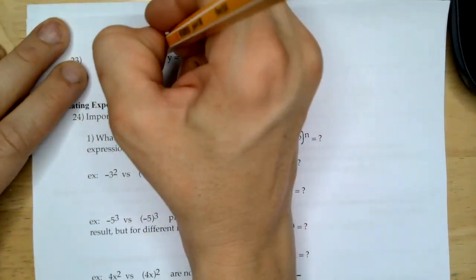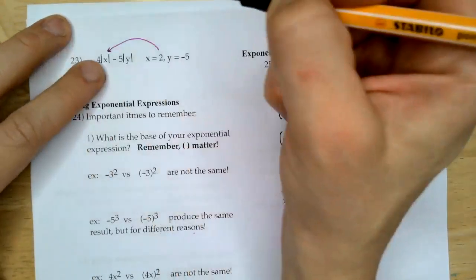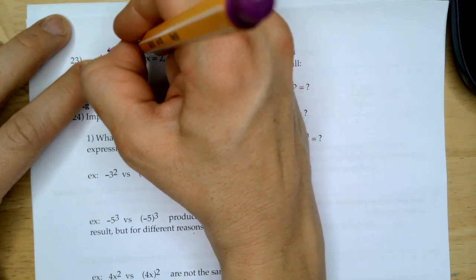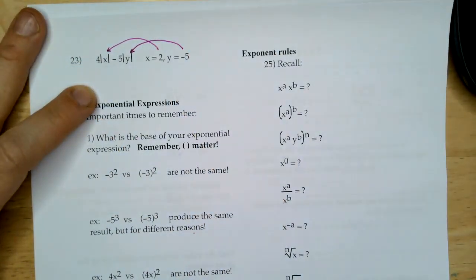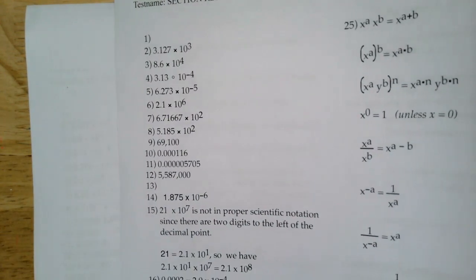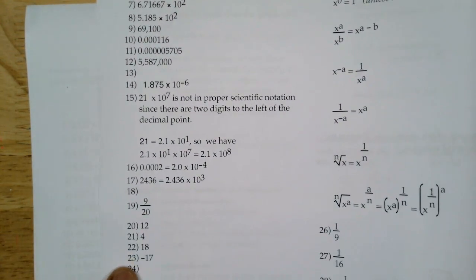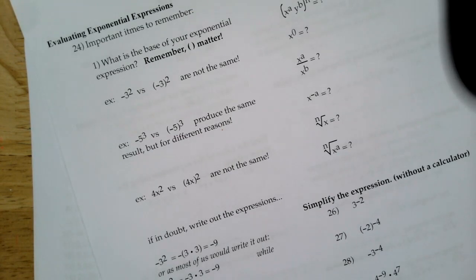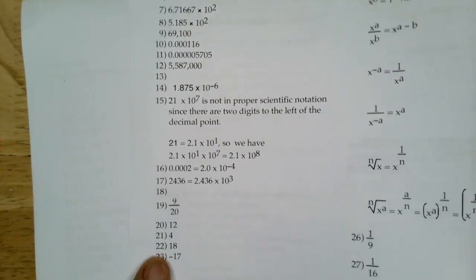Here we're just going to put in the absolute value of 2. Here we're going to put in the absolute value of -5, and we're going to multiply them, okay? And remember, at the end, you have the answers. So 23, you can find the answer down here, okay? Make sure you're right.